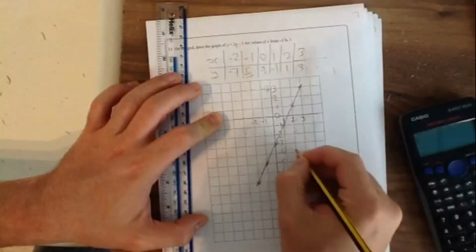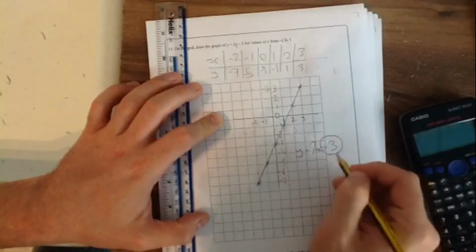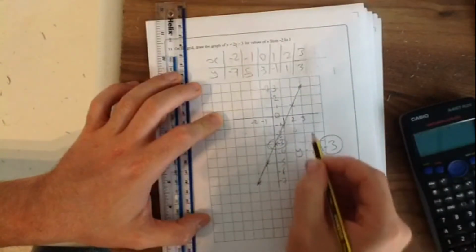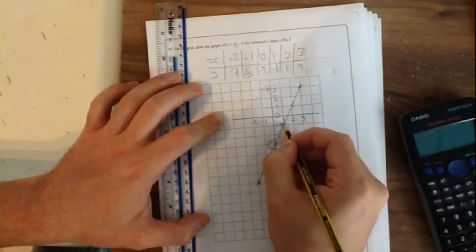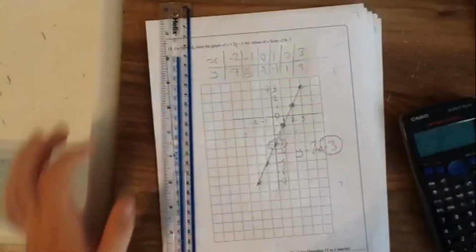The other thing we can think of is if we do y equals 2x minus 3. -3 is my y-intercept, which is this value here. And my 2x means for every 1 I go across, I'm going up 2. Go across 1 up 2, I'm here. Go across 1 up 2, I'm here. Go across 1 up 2, I'm here. That's the other way you can answer that.